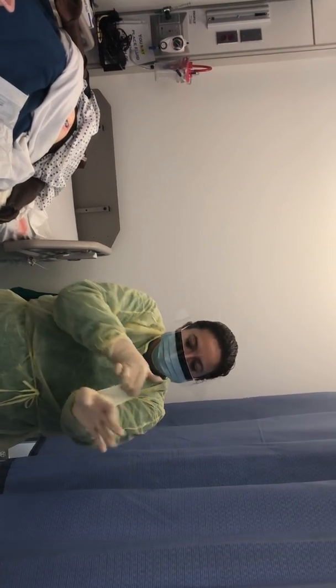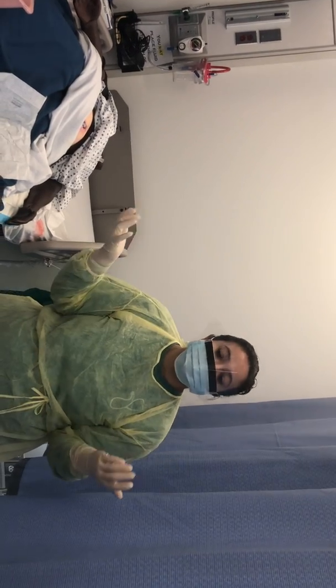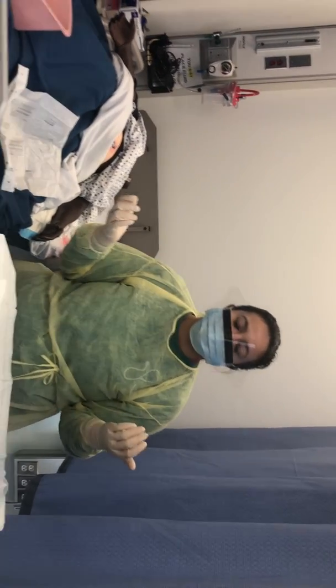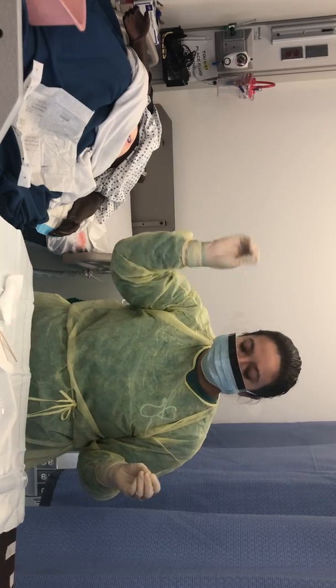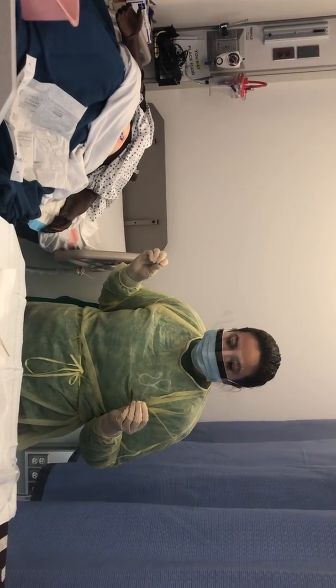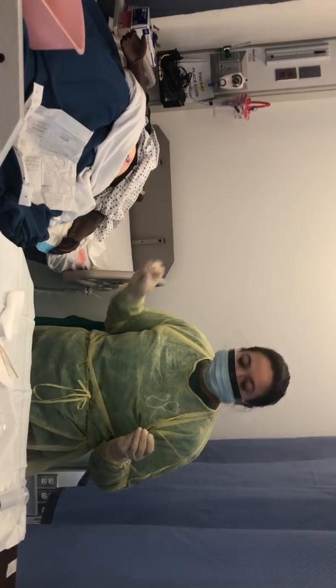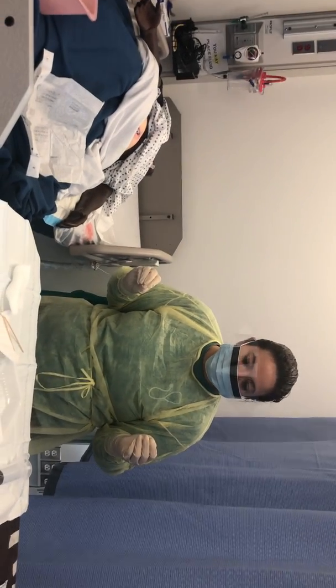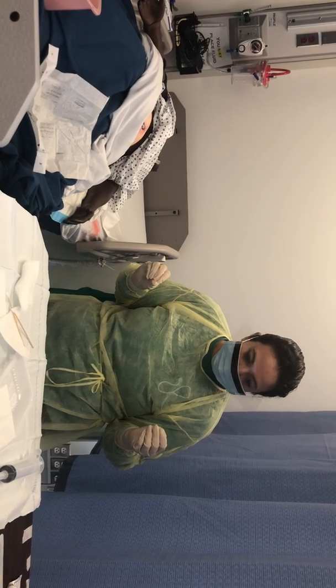So now I am sterile, so I want to correctly note what my sterile hand is and then my dirty hand. So first things first, I'm going to start off with I'm ready to assess my wound.